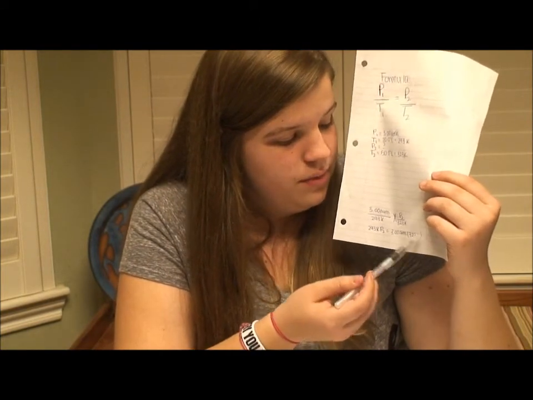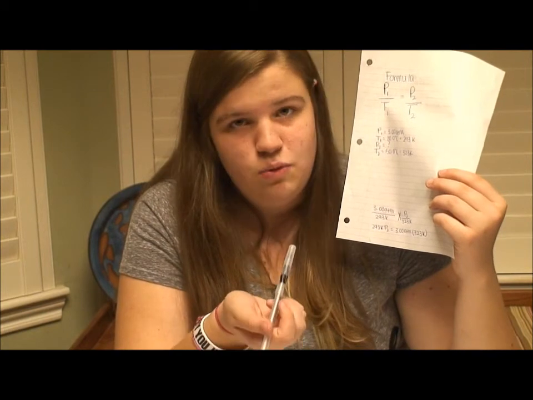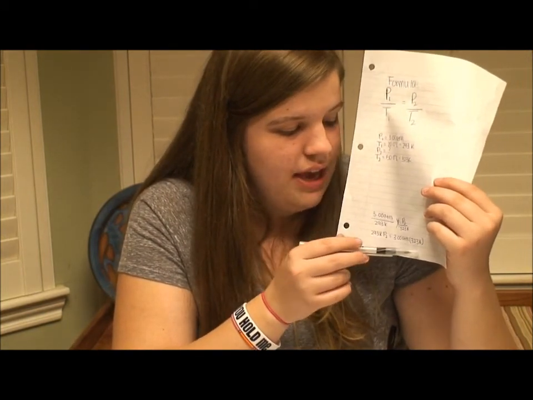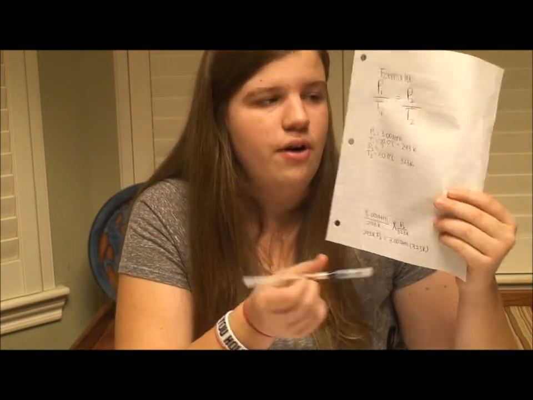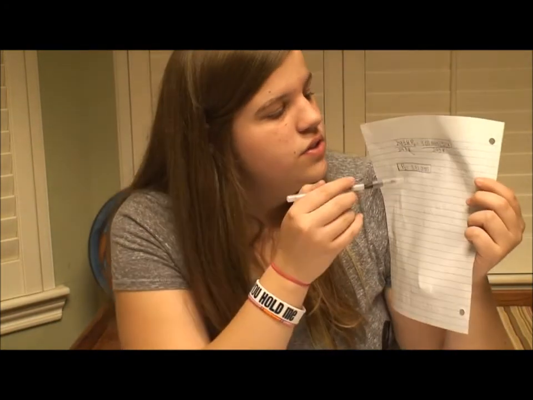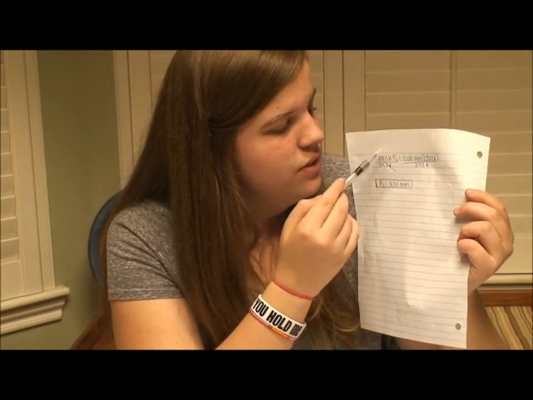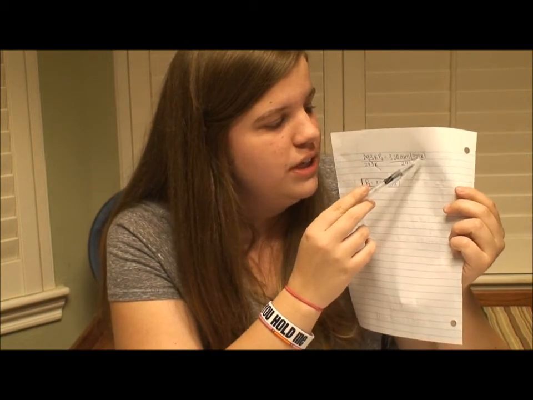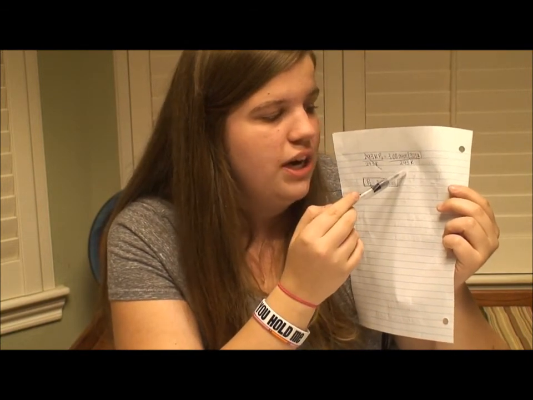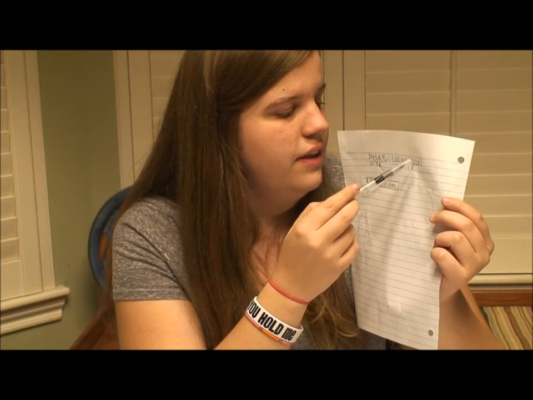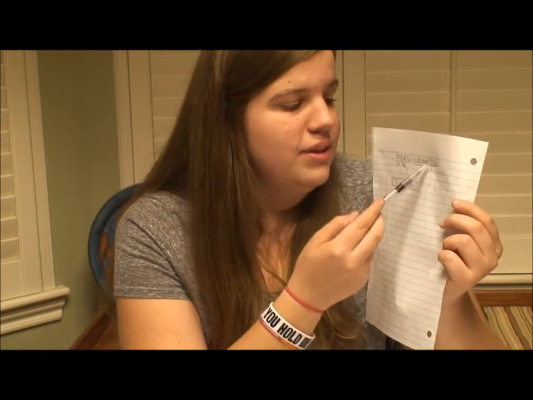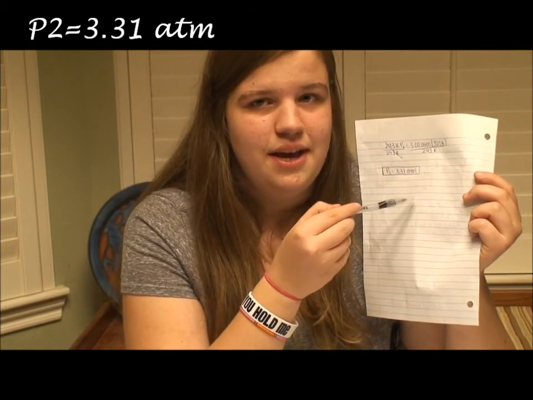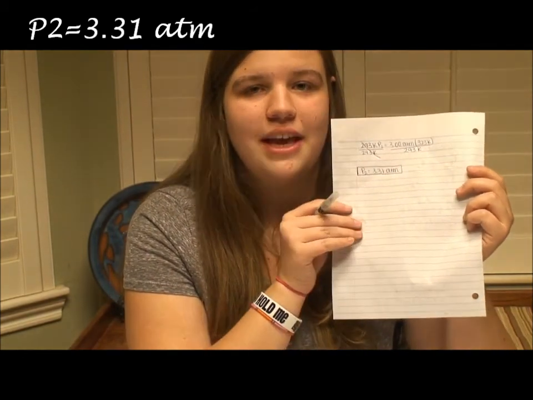Once you have your formulas multiplied, you have to try and get P2 by itself. So you have to divide each side by 293K in order for that to cancel out. So I divided each side and canceled out these factors. So you have 3 atm times 323K all divided by 293K. You plug that into your calculator to solve for P2, and once I plugged that in, I figured out that P2 was 3.31 atm. And that is how you solve Gay-Lussac's law.